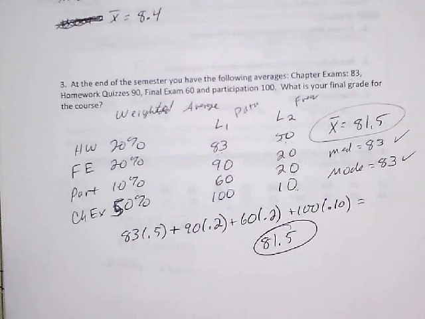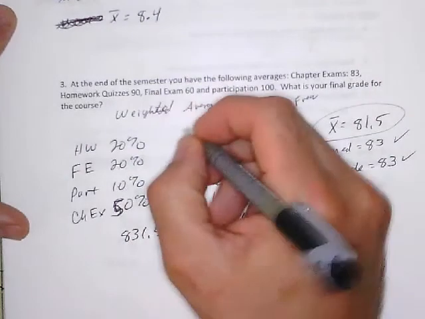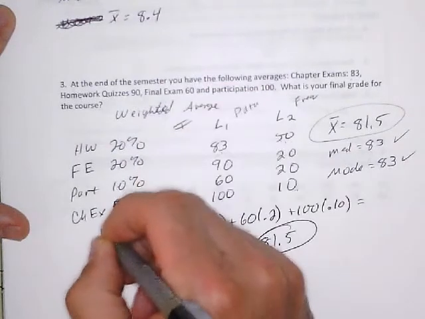This method will work if you have percents. Okay. It will not work if you have the numbers as not percents. So this is method 1.